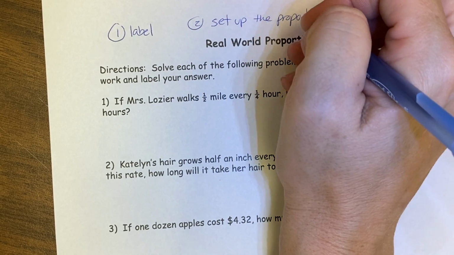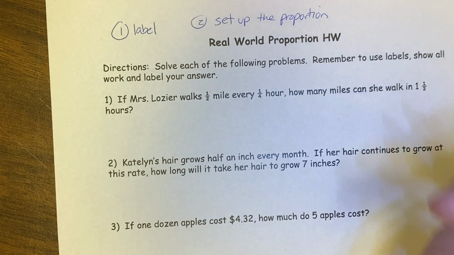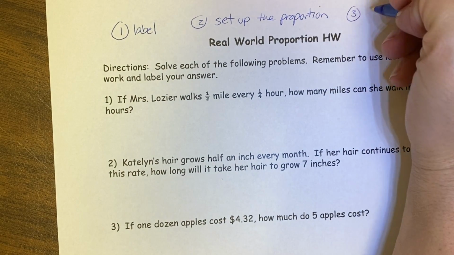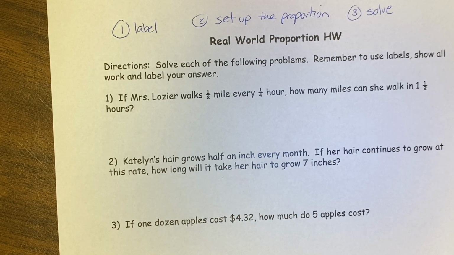So if it tells you on the quiz that you have to set up the proportion, you have to do step two, have to. And then step three is to solve. Now there's multiple ways that you can solve a proportion once it's set up. I'm not making you use the cross multiplication method. I'm not making you use the common multiplier method. You can do whatever feels comfortable for that question or for your style, okay?